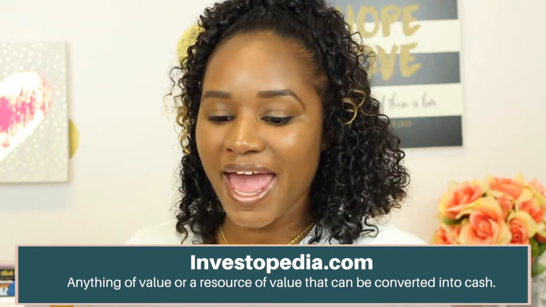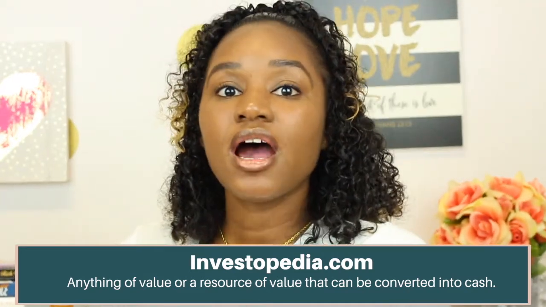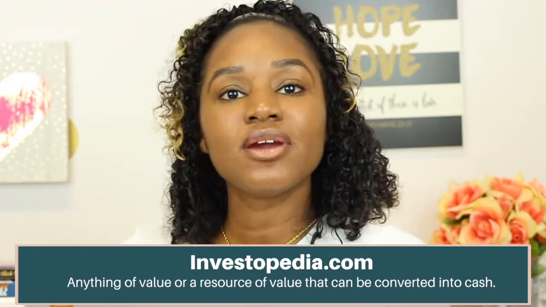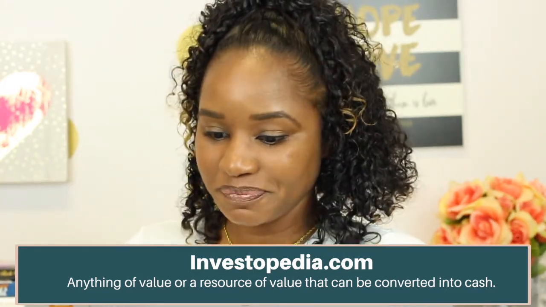Investopedia.com describes an asset as anything of value or a resource of value that can be converted into cash. And like I said, individuals have a balance sheet, corporations have balance sheets, even the government. We all have balance sheets. So it's important for you to also have a balance sheet so that you can understand your financial position.